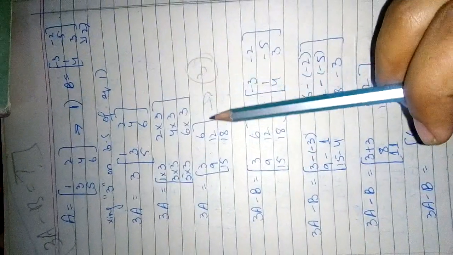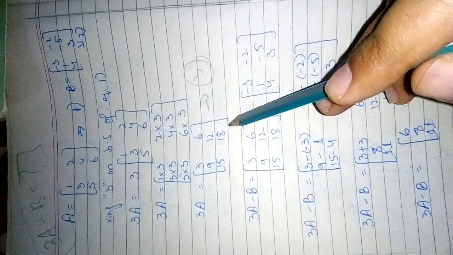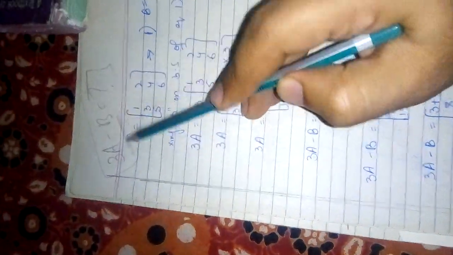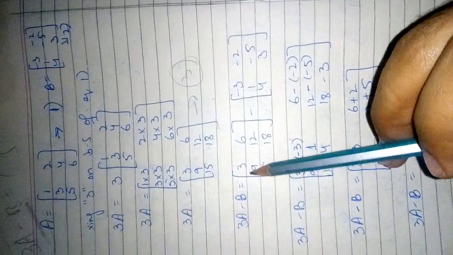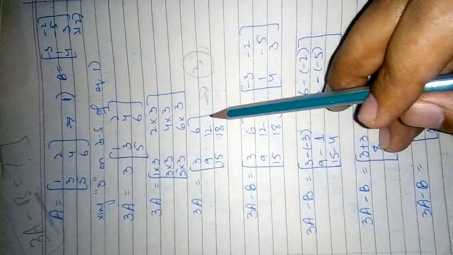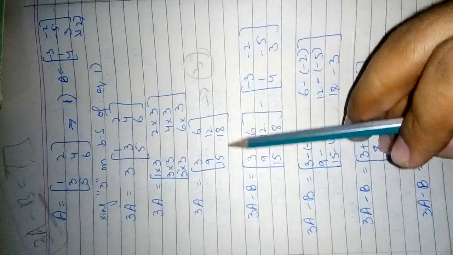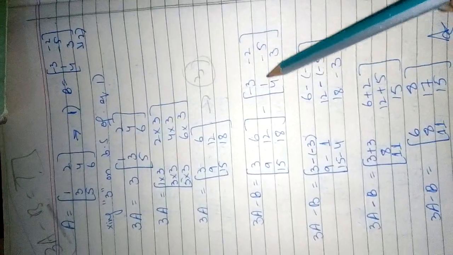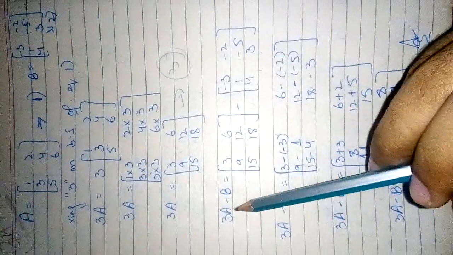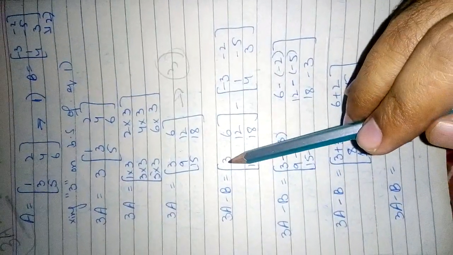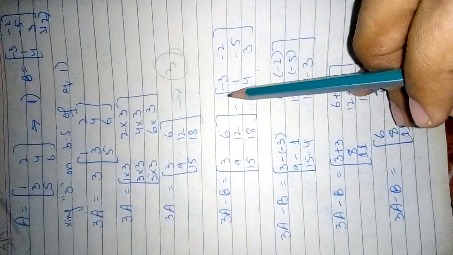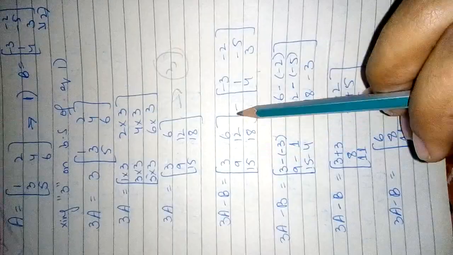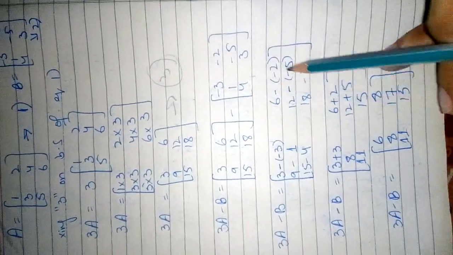Now we have to subtract equation 2 from this. So we have to write down 3A minus B, the expression given in the question. So 3A minus B is equal to 3A, whose solution is 3 6 9 12 15 18, minus this matrix B, negative 3 negative 2 1 negative 5 4 and 3. Now we have to write down 3A minus B equals 3 minus negative 3, 6 minus negative 2, 9 minus 1, 12 minus negative 5, 15 minus 4, 18 minus 3. I have to write down this.